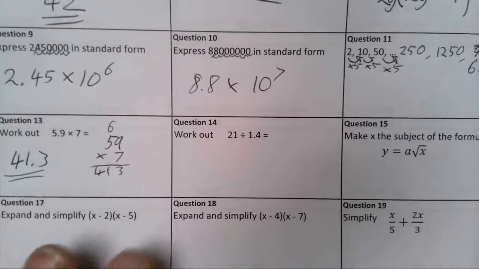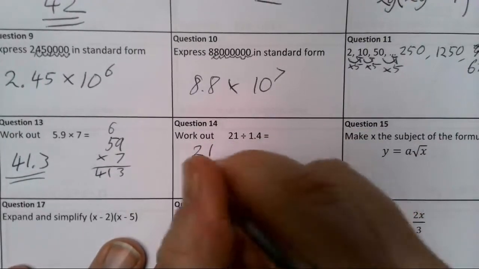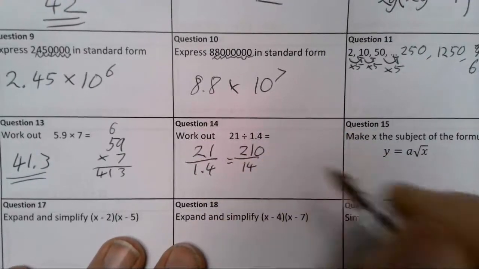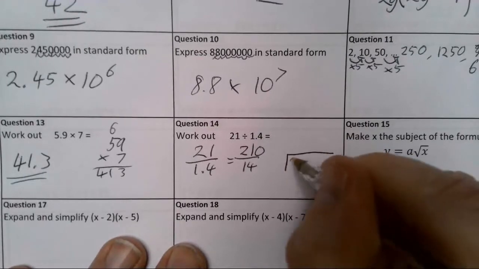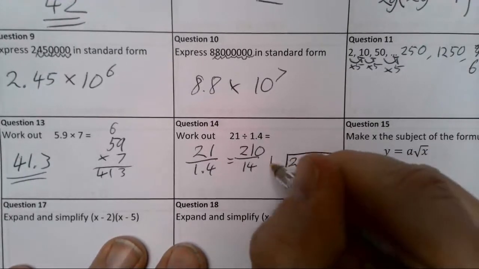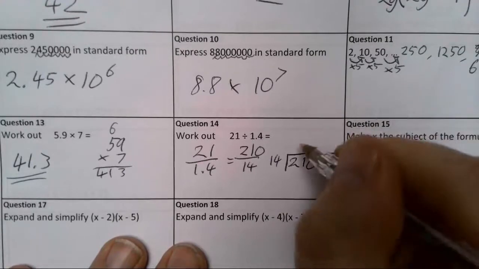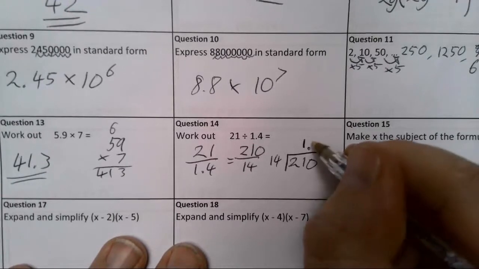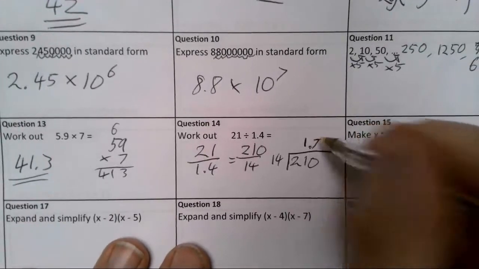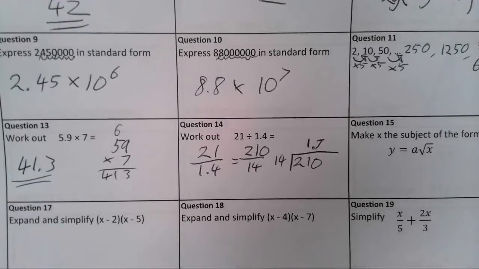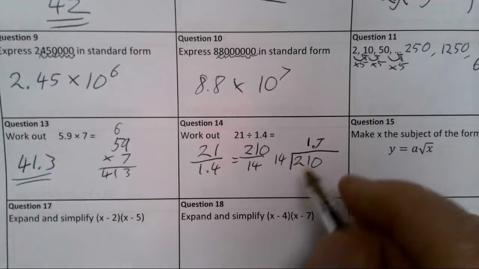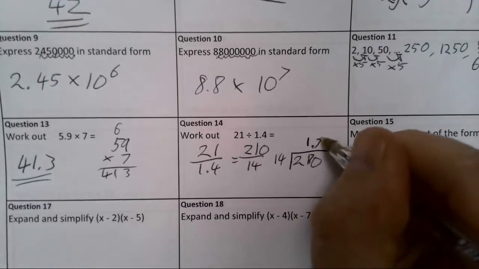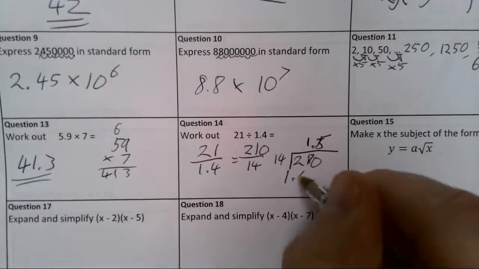21 divided by 1.4 is the same as 210 divided by 14. Let's just do that with a little bus stop method. I've got 210, I'm going to divide it by 14. 14 goes into 21 one time, and I've got 7 left over. 14 goes into 70 5 times. 7 goes there. 14 goes into 70 5 times, 1.5.